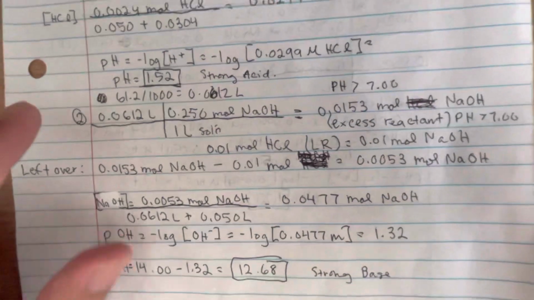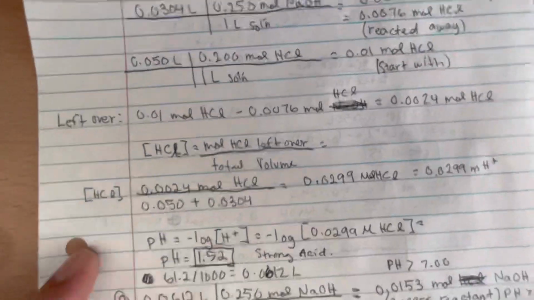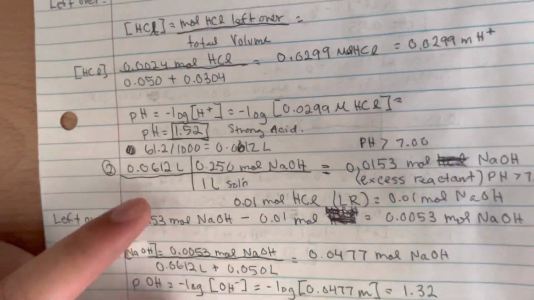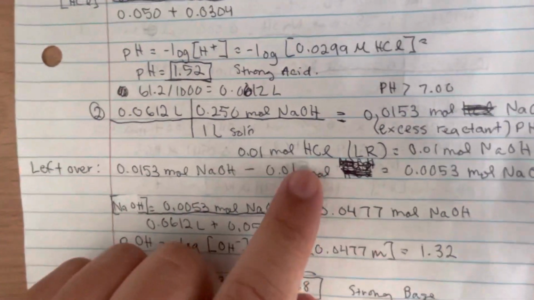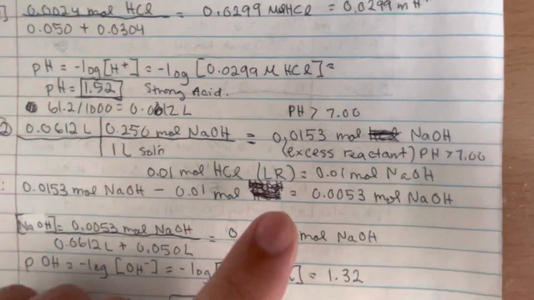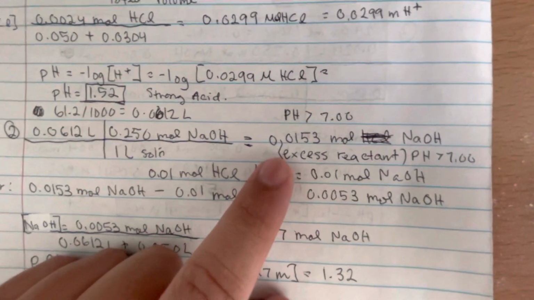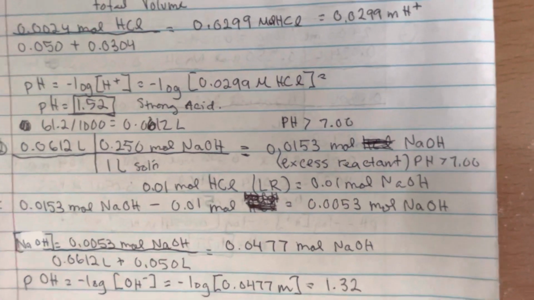And since the hydrochloric acid is the same as up here, we take that down here, and it becomes 0.01 moles of hydrochloric acid, which is definitely the limiting reactant because it's less than 0.0153 moles of sodium hydroxide.